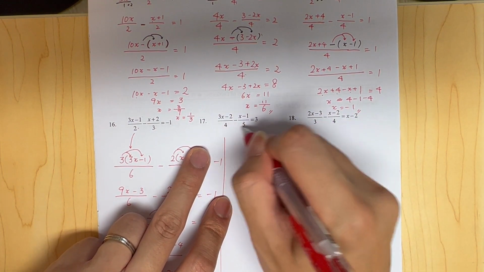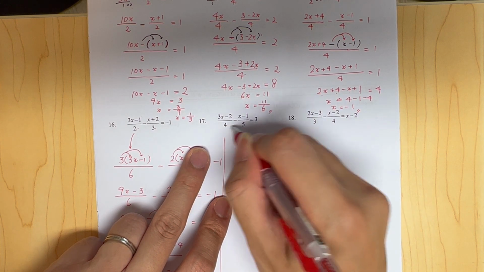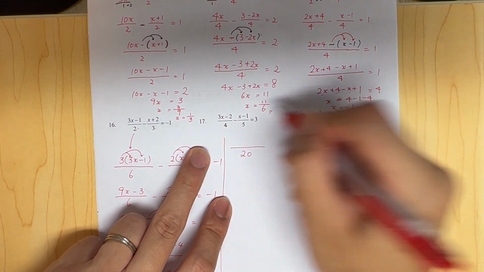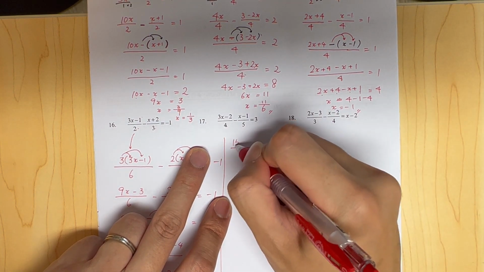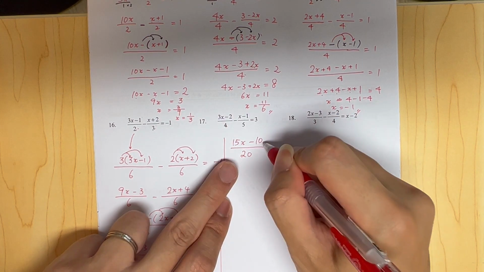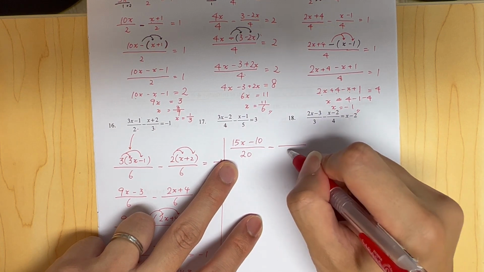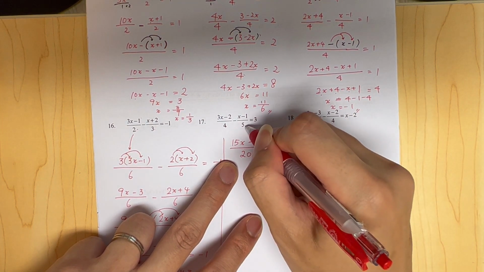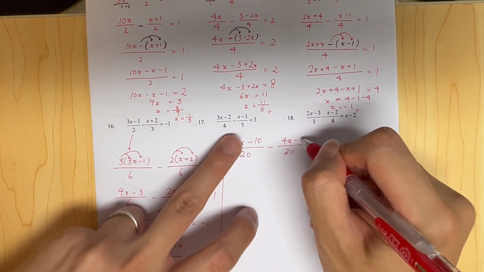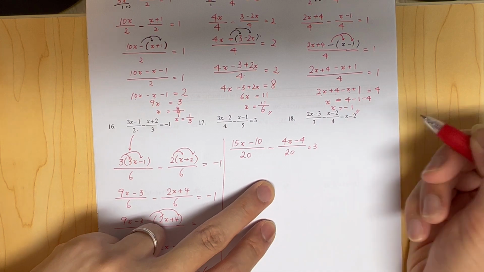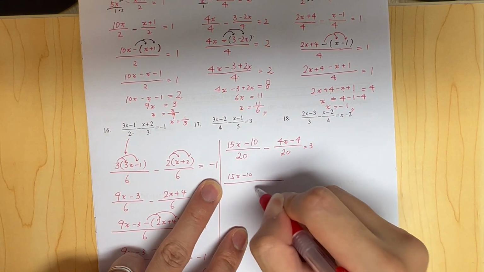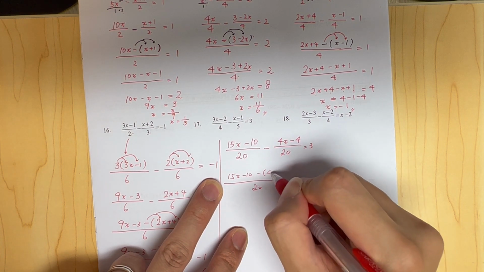So for this, I want to make them a common denominator, which is 20. So I will multiply 5 here, so it becomes 20. Multiply 5 here, we have a bracket, so we have 15x. We multiply 5 for the minus 2 as well, so minus 10. Okay, be careful. And for the 5, we make it 20. Multiply 4 on both sides, so we have 4x minus 4 equals 3.